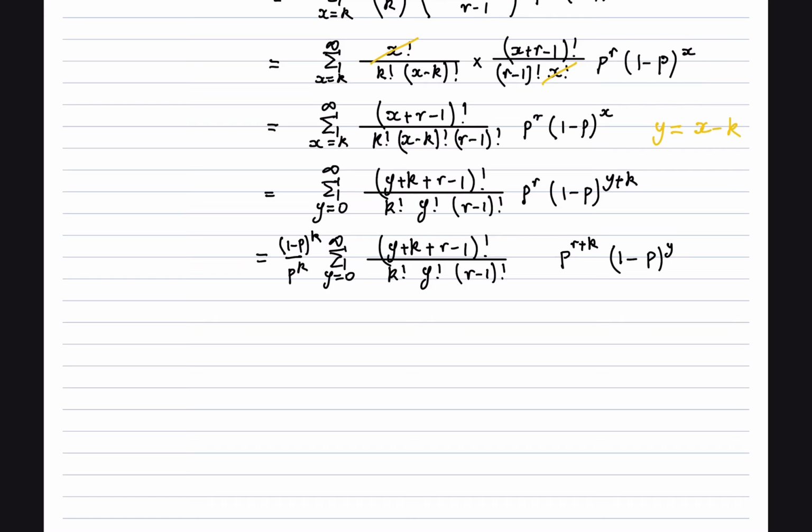We even have our x factorial here. We still have our y factorial. What we don't have, unfortunately, is the very final term, which is the r minus 1 factorial. We do have r minus 1 factorial, but that's not what we want. We want to see instead k plus r minus 1, because that is the new parameter. So let's do that now.